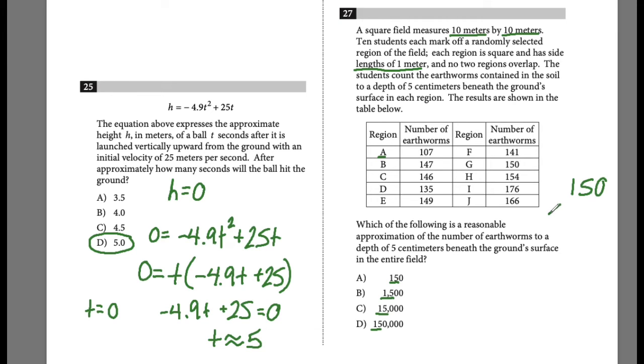So what we have to do is multiply 150, because that's how many each plot has on average in terms of the amount of earthworms. And then there's 100 different plots. So 150 times 100 is going to be 15,000, or answer choice C.